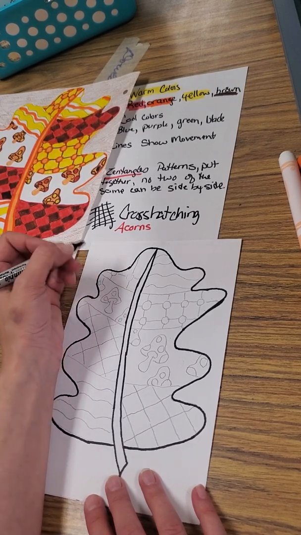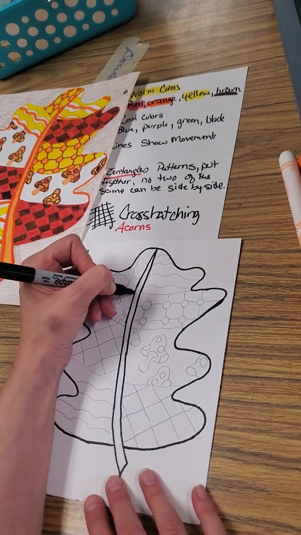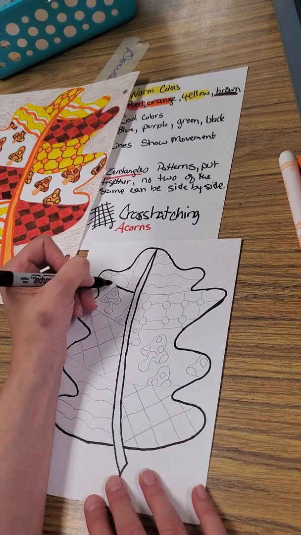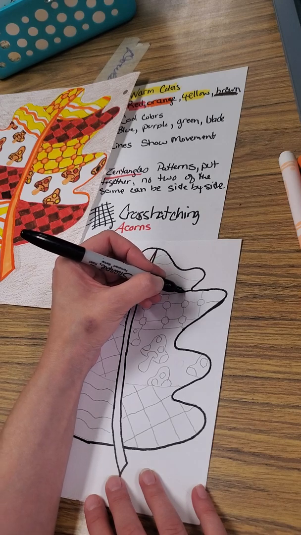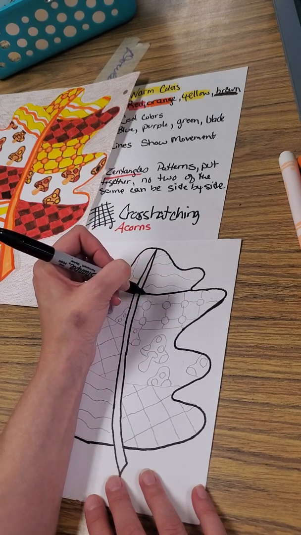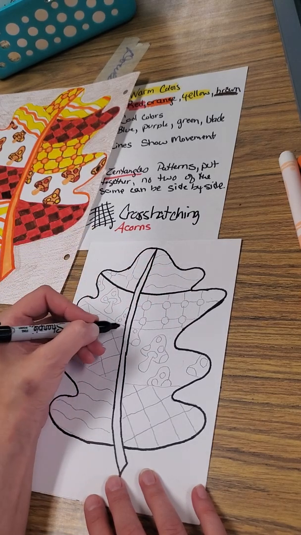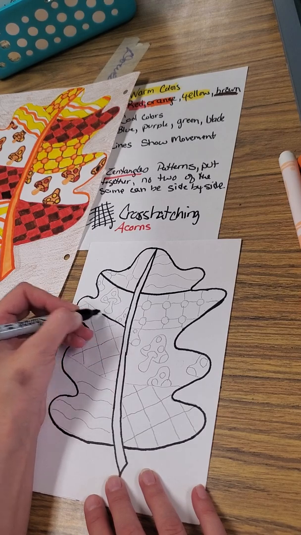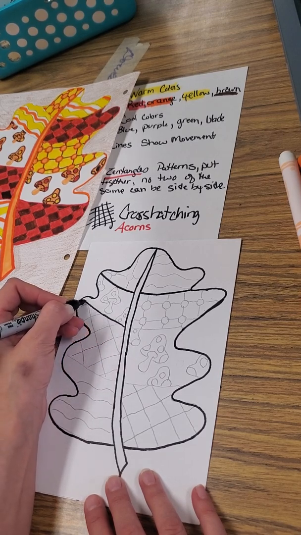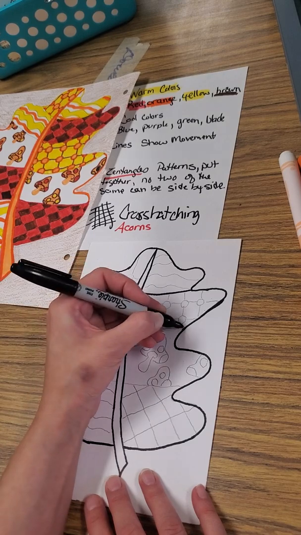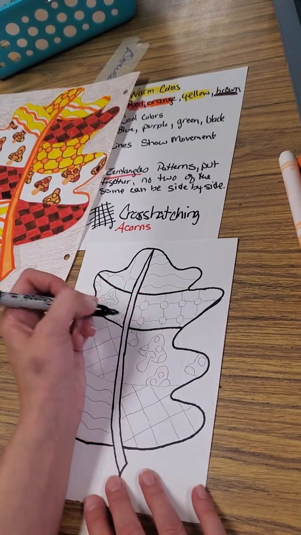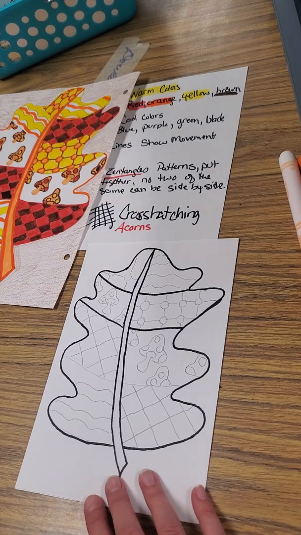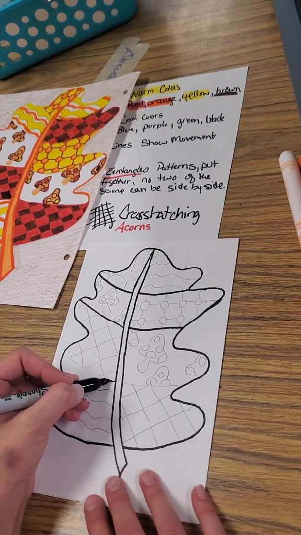Now, the next thing we're going to do is draw lines to separate our leaf into different sections so that we can draw our zentangles on it. However many sections you want, and I will tell you, the more sections, the more patterns you have to come up with.